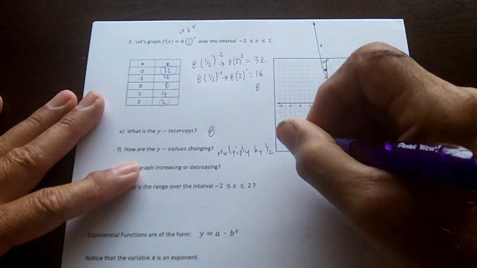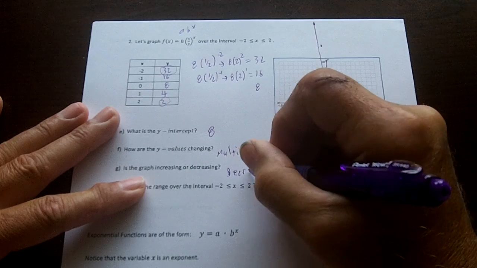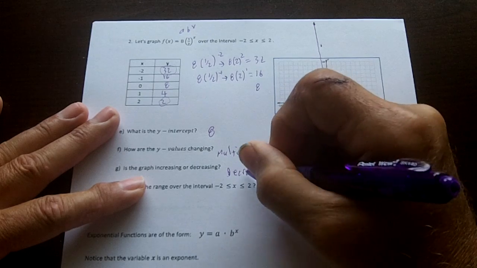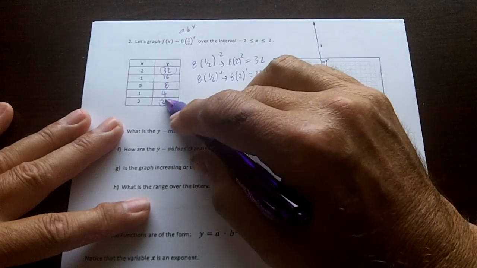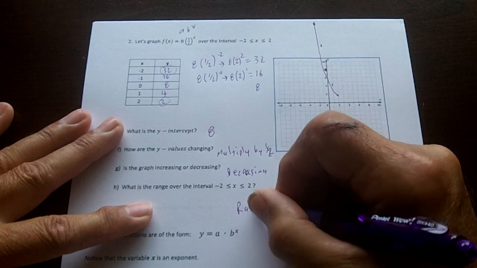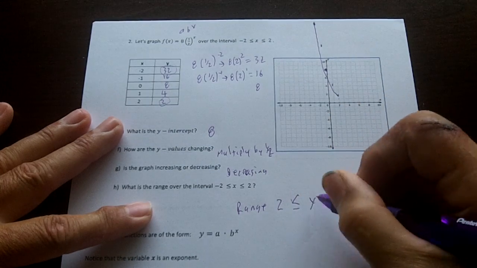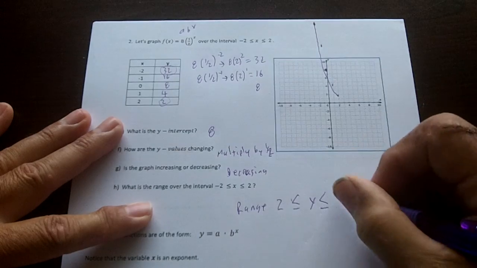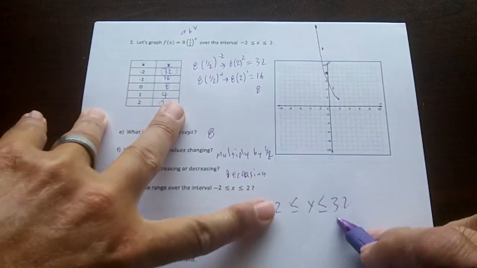Remember, the 1/2 is the common product. The graph is decreasing because our b is less than 1. Spell it right. And then the range is going to go from 32 to 2, but you put the smallest one first, right? So your range, the smallest value of the range is 2, and it's going to grow to 32. So these two numbers will go into your range. Okay?